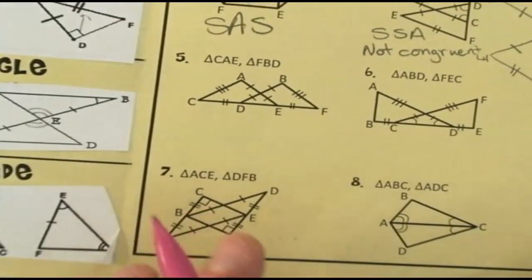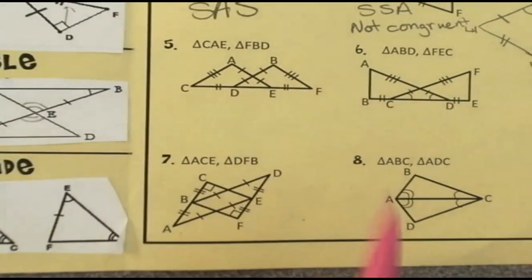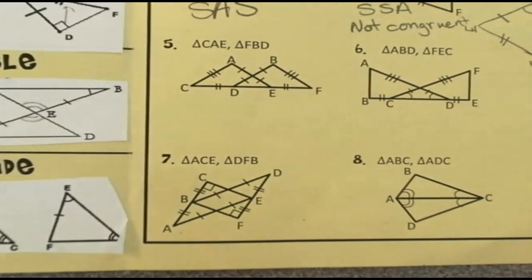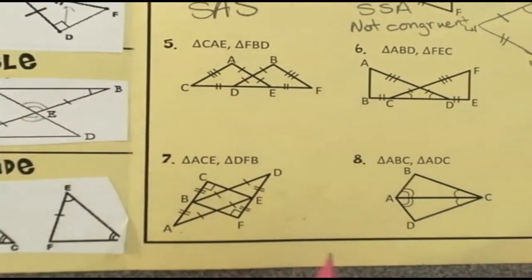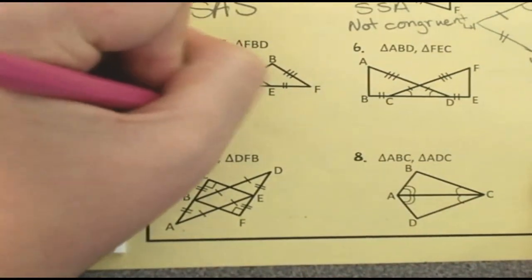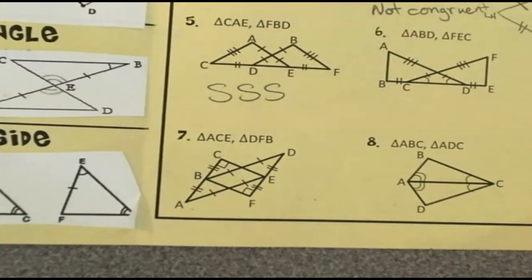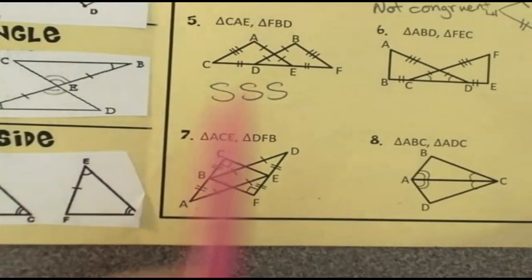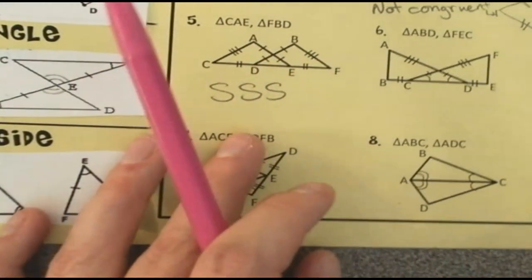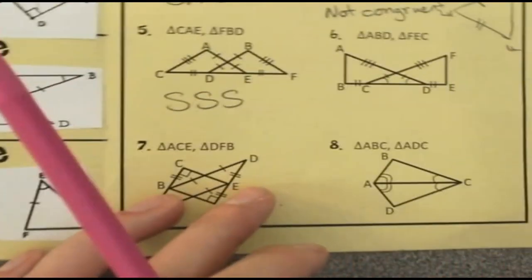Number 5, I'm not going to redraw it, but just imagine these two triangles split apart. And notice none of the angles are marked at all, but all of the sides are marked. So this one is just side, side, side. So anytime you have all the sides and no angles, it's probably the easiest one to identify. Not necessarily this picture because it's kind of confusing. But no angles, all sides just means side, side, side.